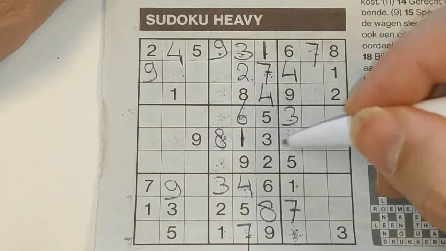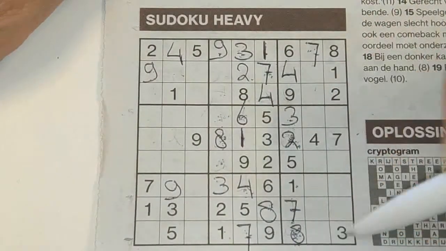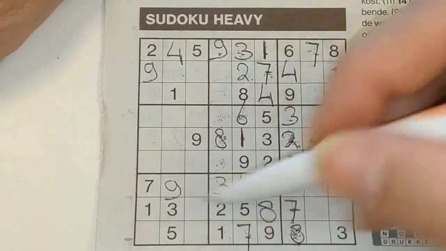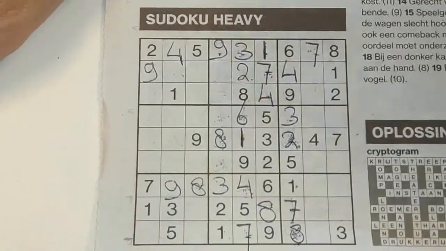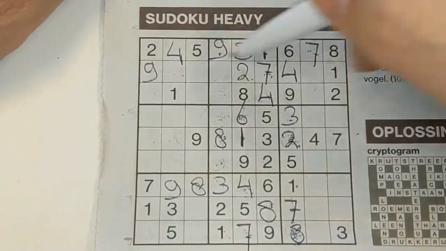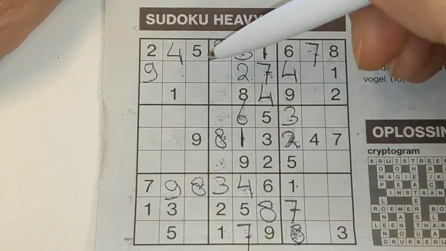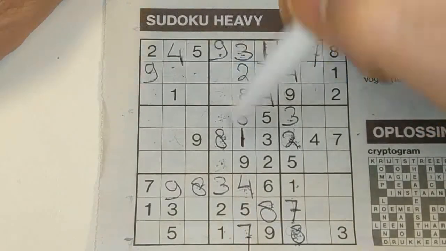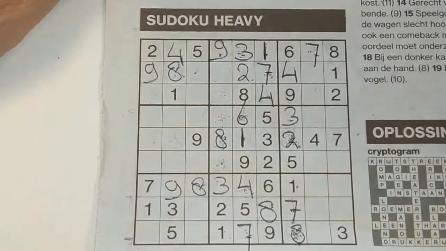Now we have an 8 there, so no 8 here. 8 should be here, and the 2 goes there. 8 in this row, 8 in the row above. So in this row, the only place for the 8 is here. 8 in this row, 8 in the third row. So in the second row, the only 2 places for an 8 is here or there. But we have an 8 there, no 8 here. 8 should be there.